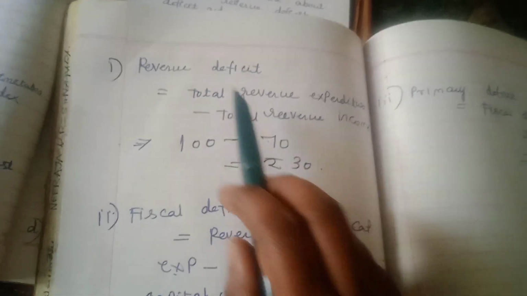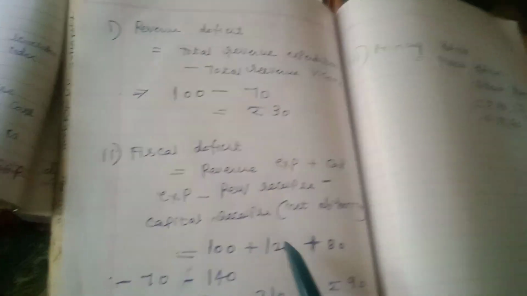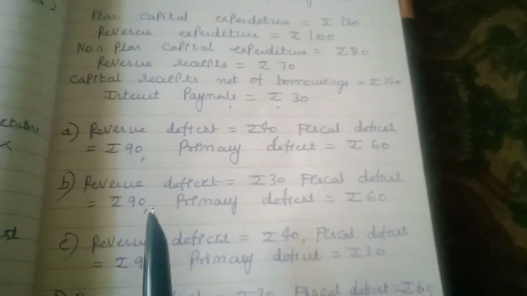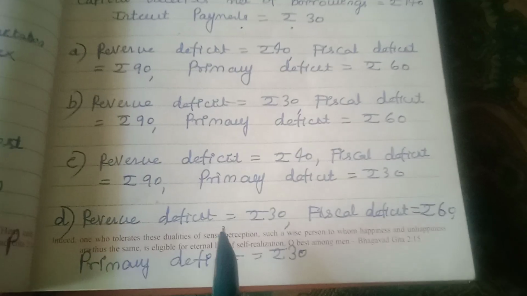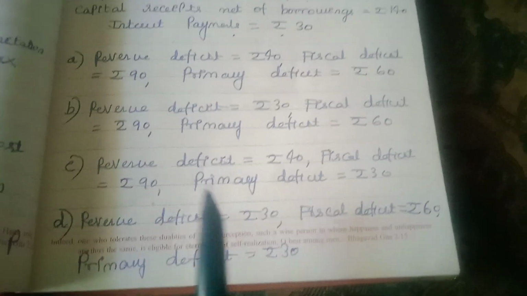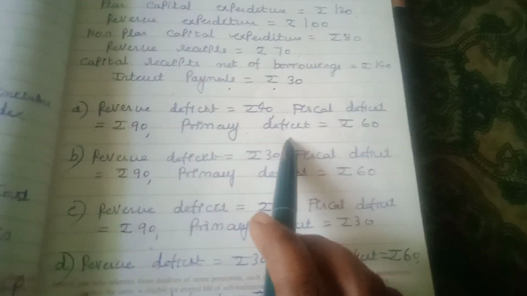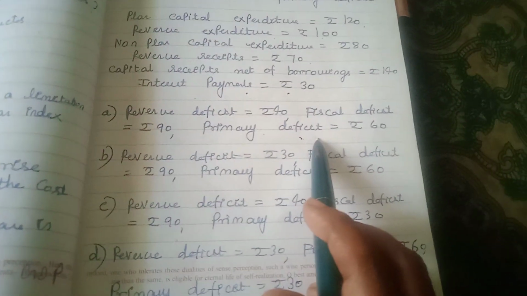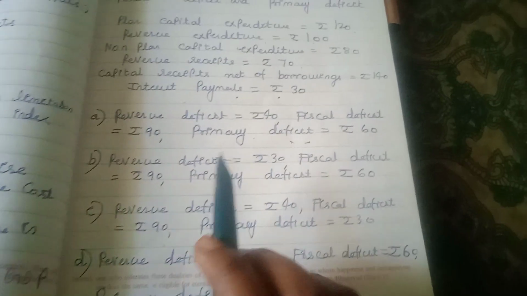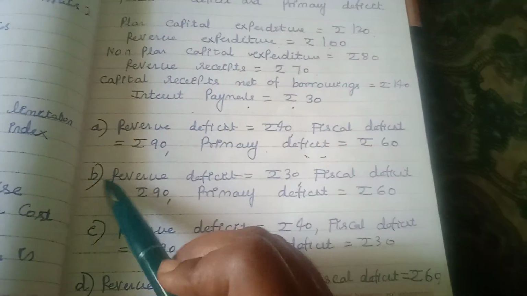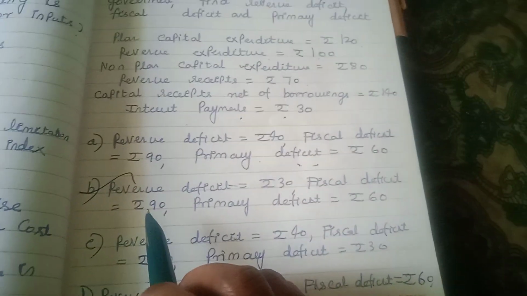So we have calculated revenue deficit rupees 30, fiscal deficit rupees 90 and primary deficit rupees 60. So our answer is revenue deficit is equal to rupees 30, fiscal deficit is equal to 90 and primary deficit is equal to rupees 60. And we find answer in option B.